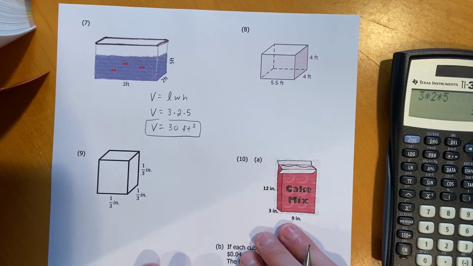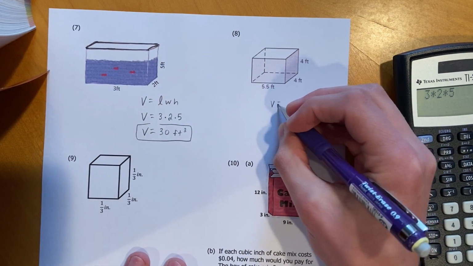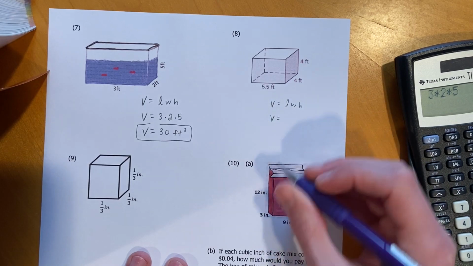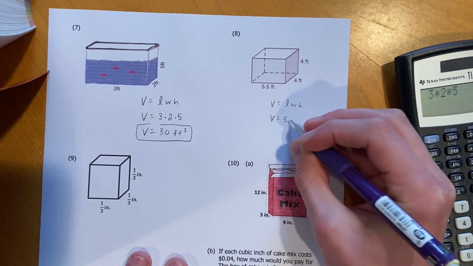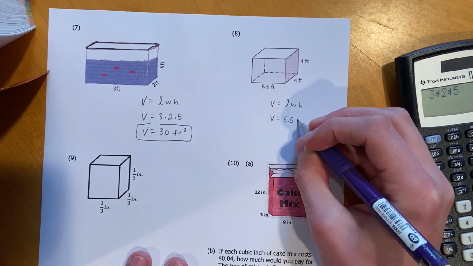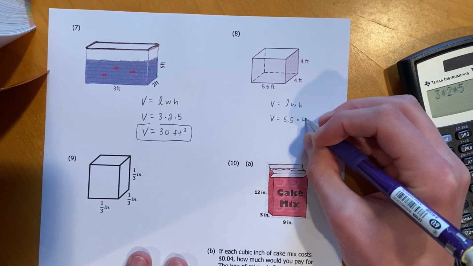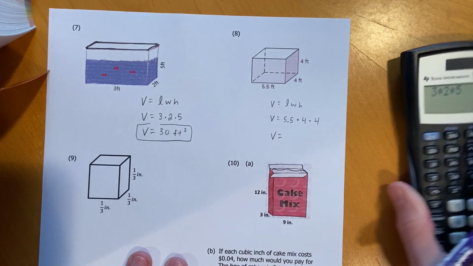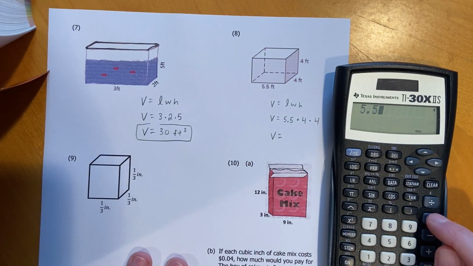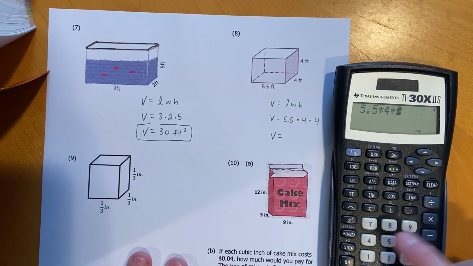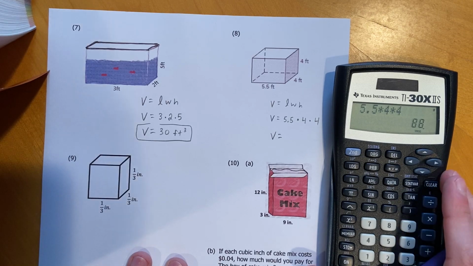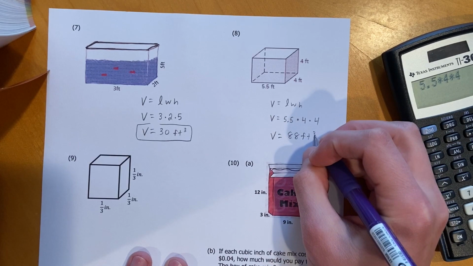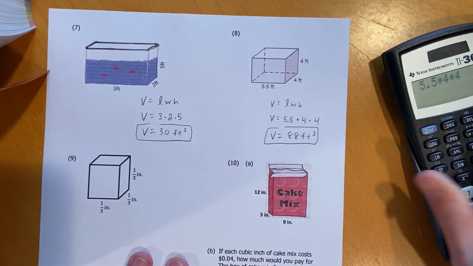Number 8. Finding the volume of this rectangular prism, length times width times height. Volume equals, length is 5.5 feet times a width of 4 feet times a height of 4 feet. Volume equals 5.5 times 4 times 4. We get 88 cubic feet. Number 9.